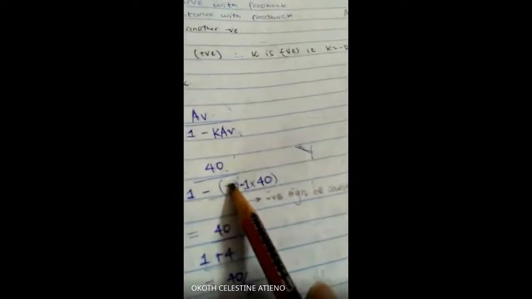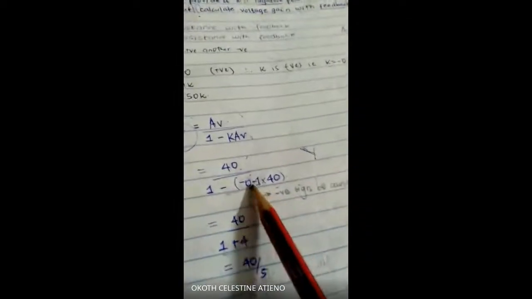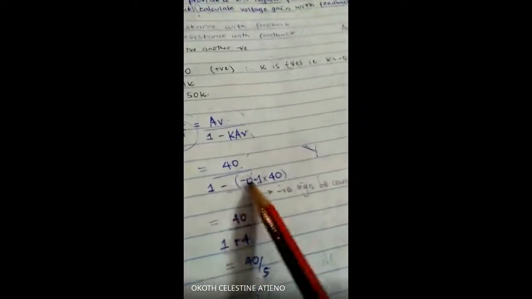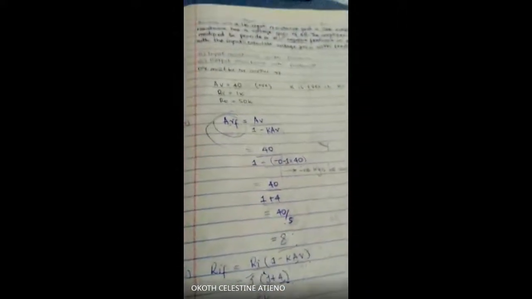That's why we're using this negative here. So you'll end up with 4. Minus minus is a plus, so 1 plus 4 is 5. So 40 divided by 5 is 8. Is it clear till there?